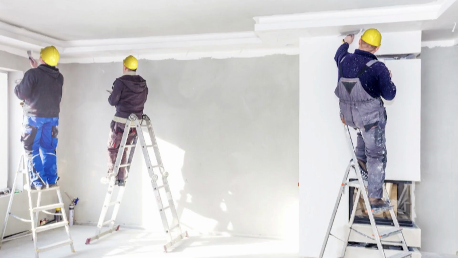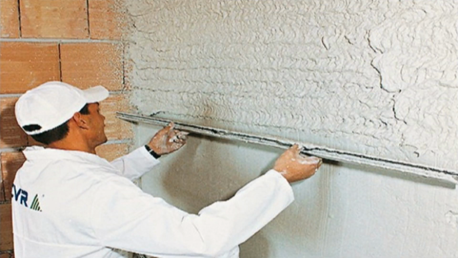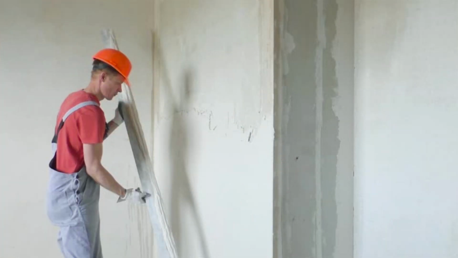Gypsum plaster provides a smooth and even finish. It is easy to apply, easy workmanship. Gypsum plaster does not require any curing. Gypsum plaster does not require any skilled laborers. It saves more time because the drying process of the gypsum plaster requires only 3 days, whereas cement plaster requires more days. So this saves a lot of time.